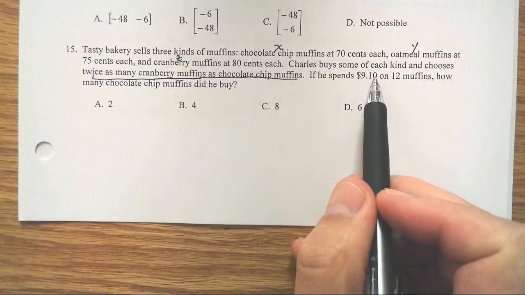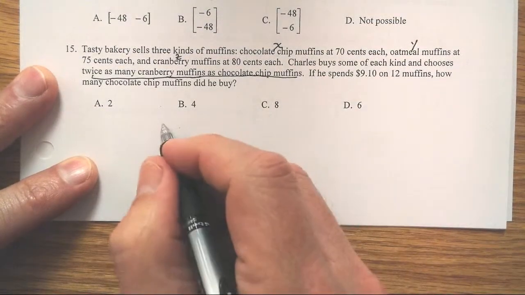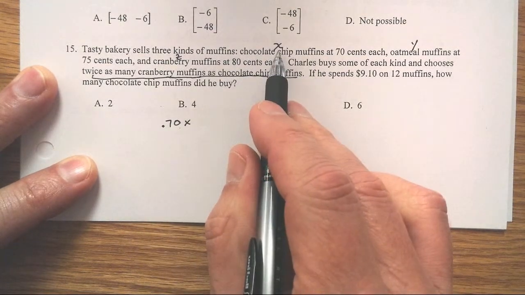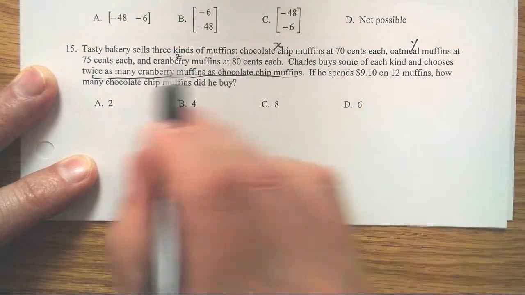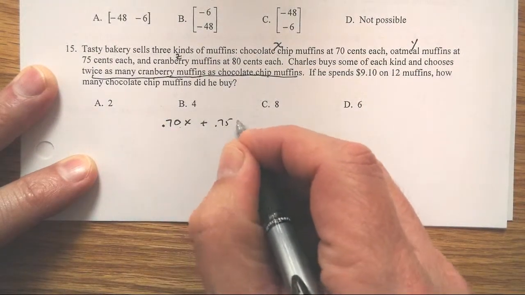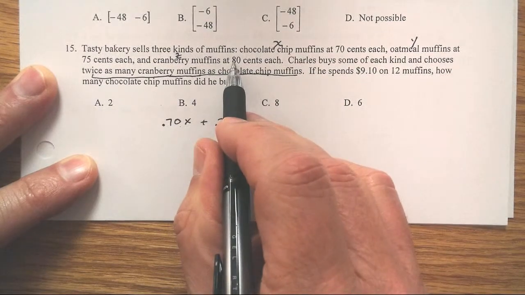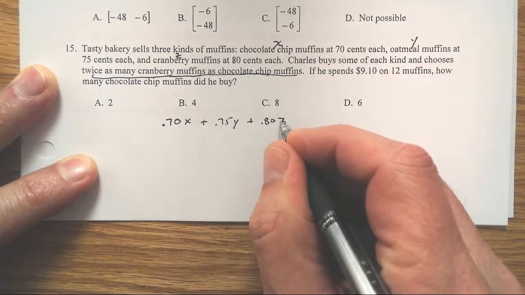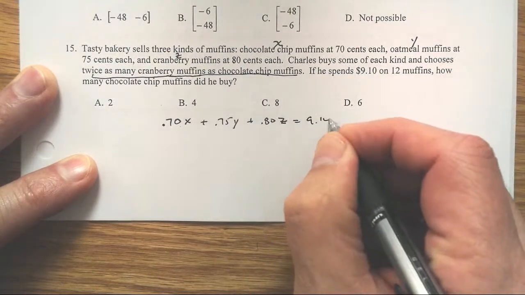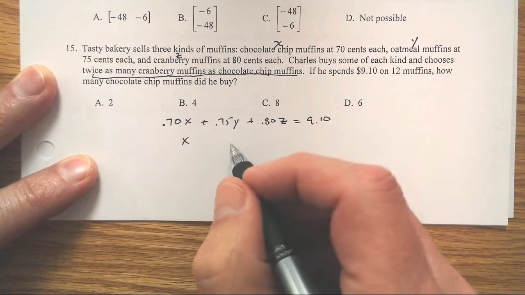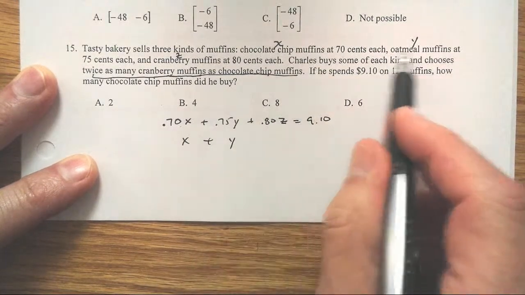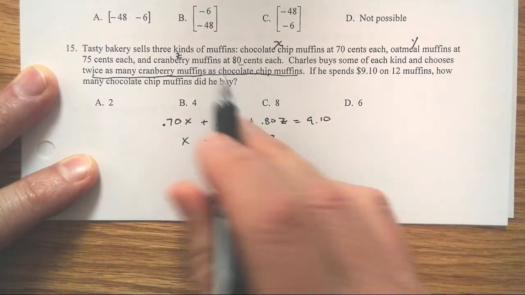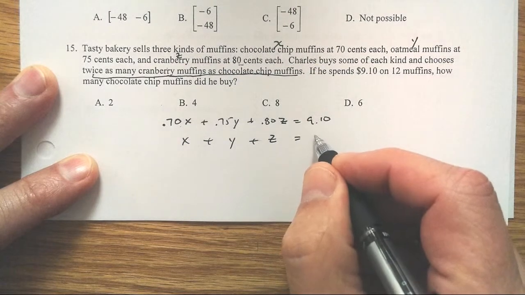He spends $9.10. So for every X he bought, he spent 70 cents, so 0.7X. For every Y he bought, he spent 75 cents, 0.75Y. Plus for every Z he bought, he spent 80 cents, so that's Z, and he spent a total of $9.10. But he bought X chocolate chips plus Y oatmeals plus Z cranberries, and that total number of muffins is 12.